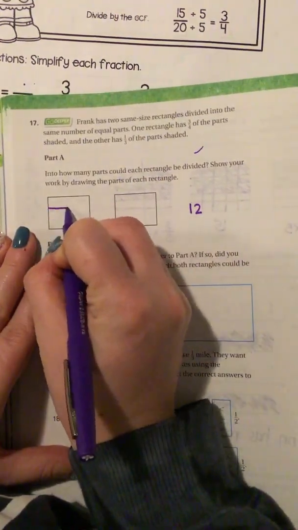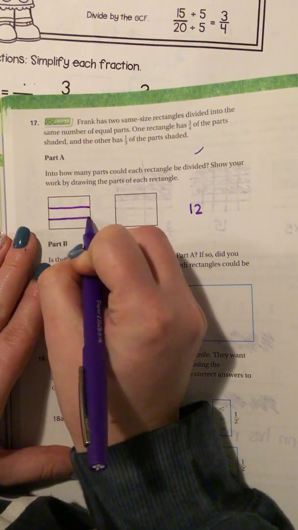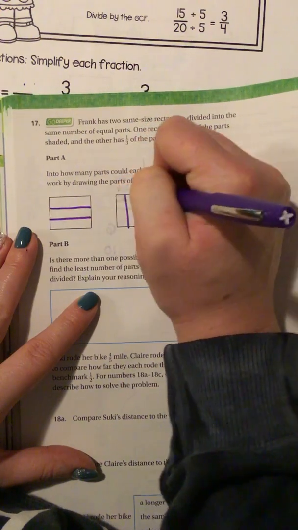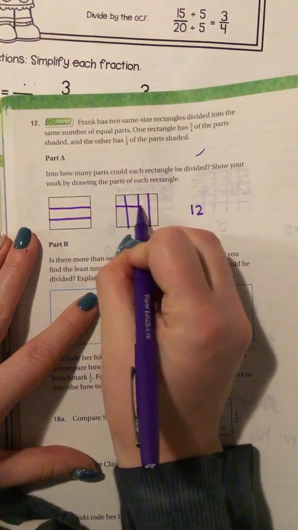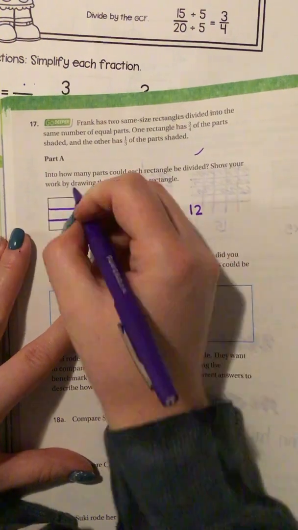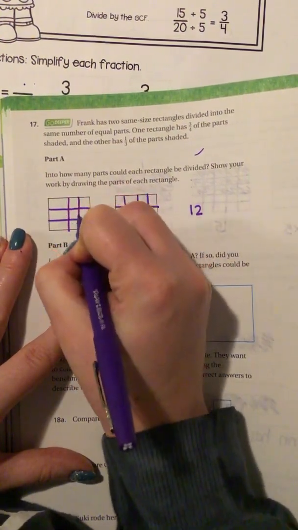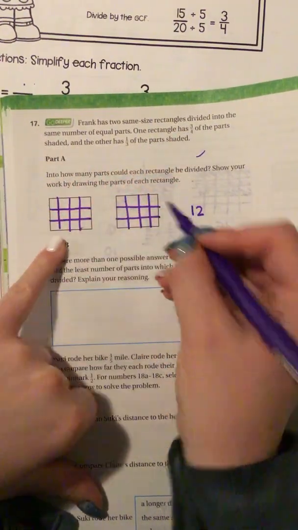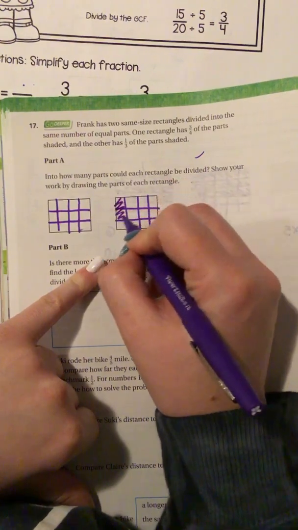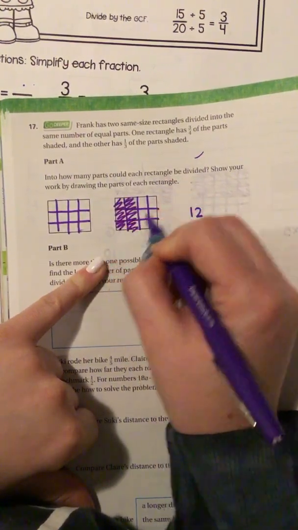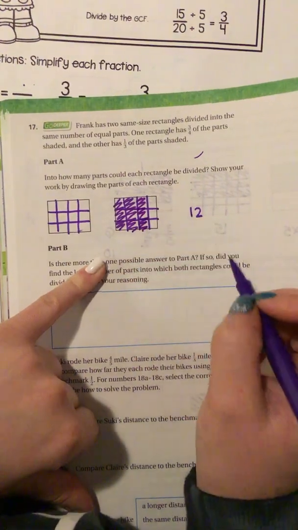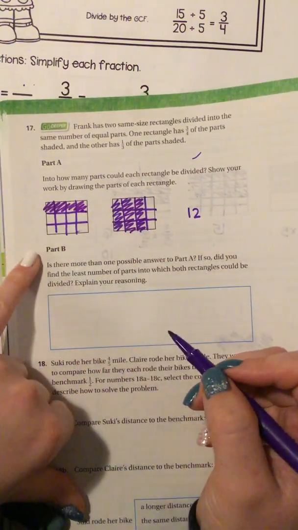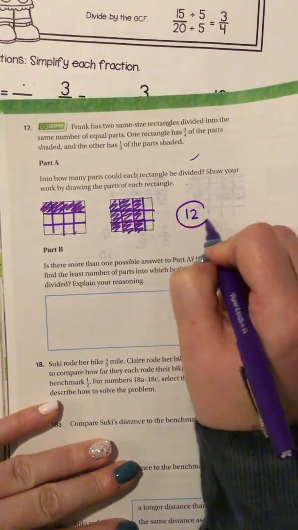So I'm going to start by cutting this one into thirds. And I'm going to cut this one into fourths going the other way. That way I can easily cut them the same. Okay. So 3/4. So I had 1, 2, 3 out of my 4. And 1/3 is 1 out of my 3 pieces. So it can be cut into 12 equal pieces.